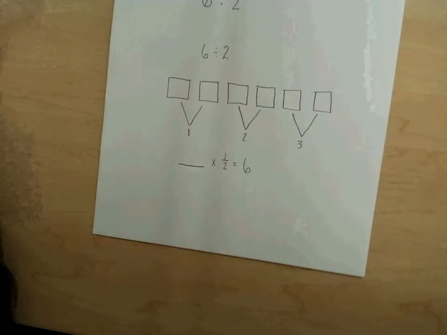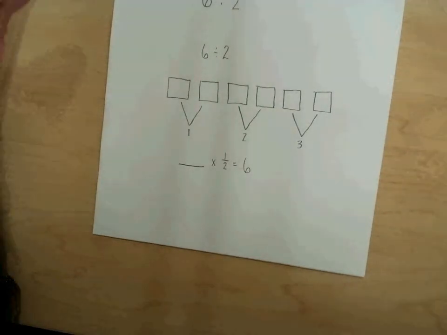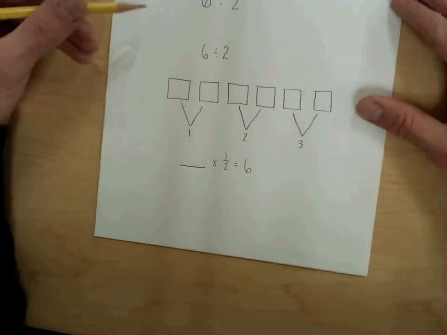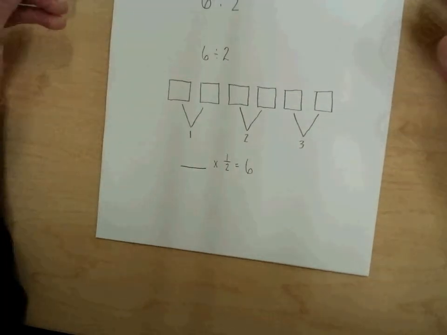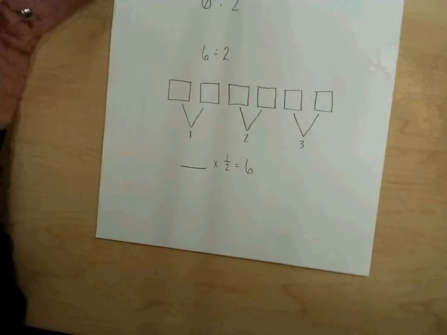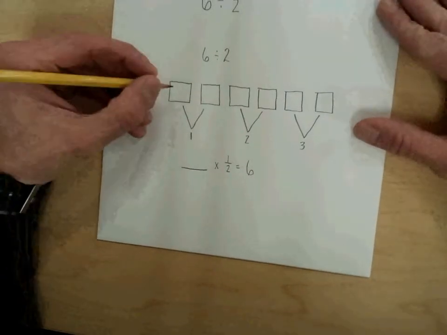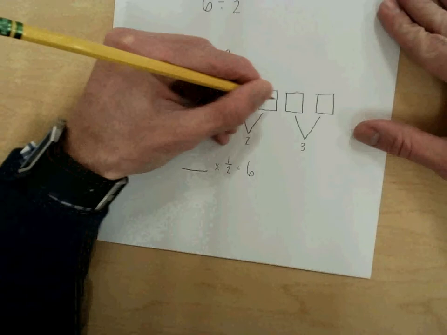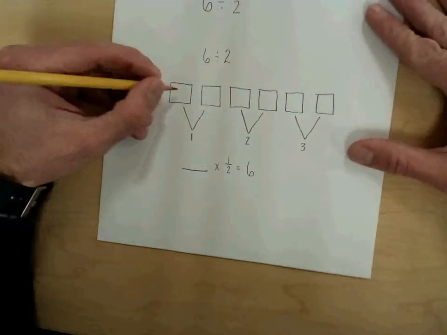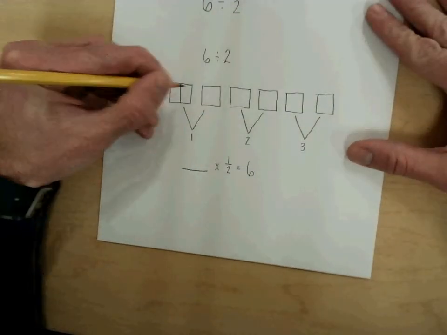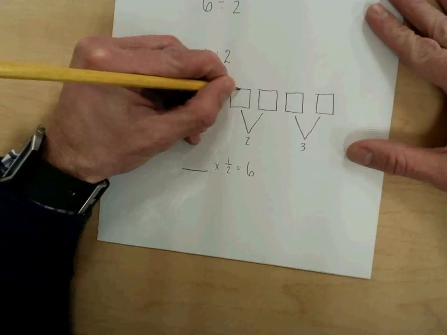All right, boys and girls, I think we've got this. So now what we're going to do is draw this and write this down. I'm thinking here 6 divided by 1/2. Now, I have my 6 muffin cups right there, and let's say I cut them in half right there.